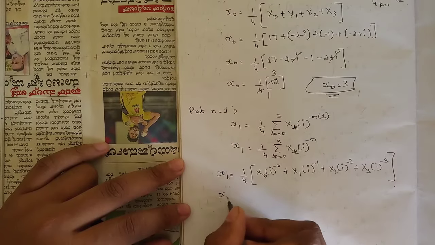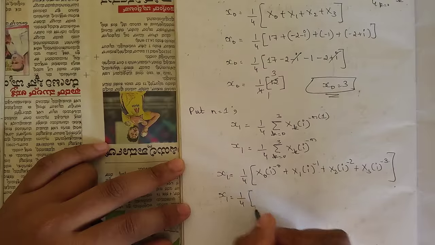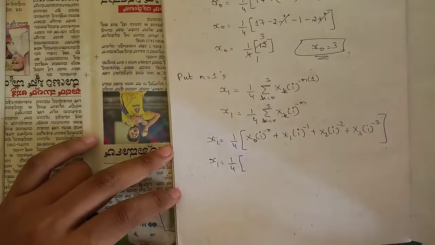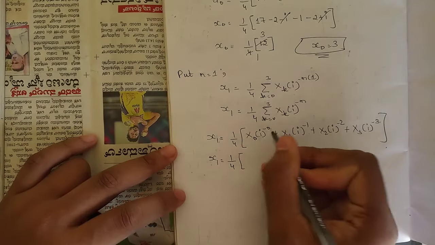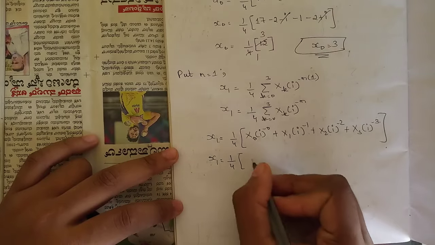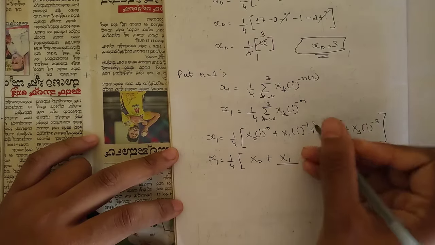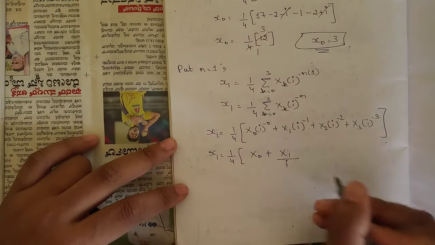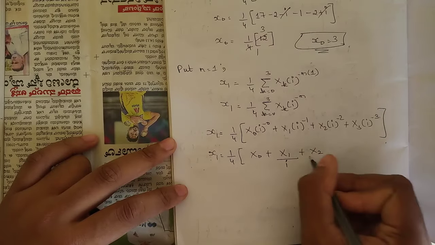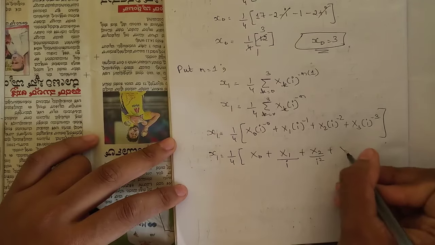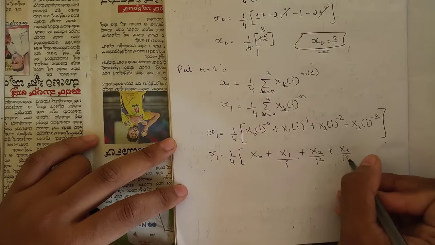Okay, so again i to the power minus 0 is 1 only now, so x naught plus x1, bring i to the power minus 1 to the denominator, so it will be x1 by i plus x2 by i square plus x3 by i cube.